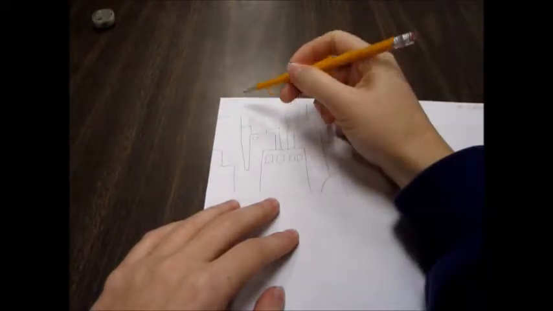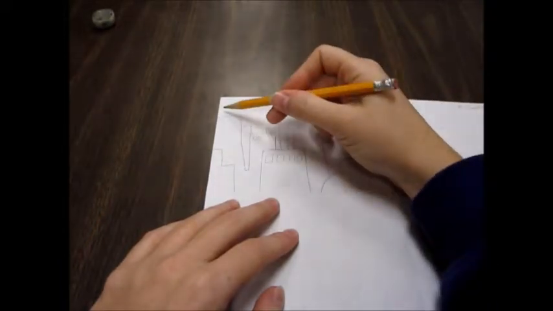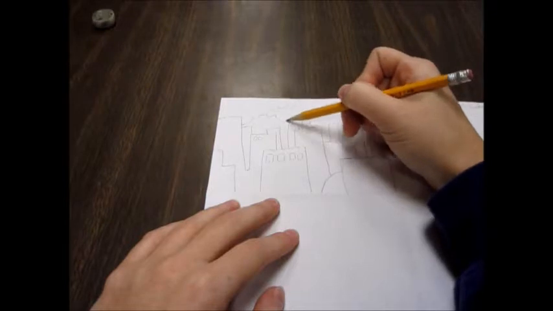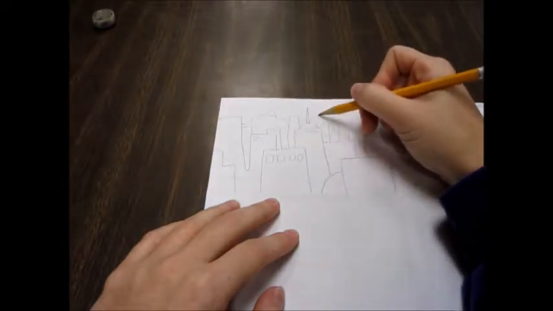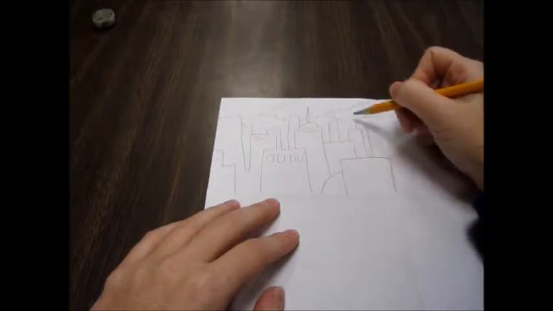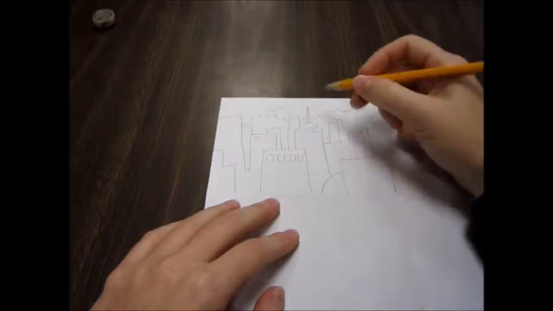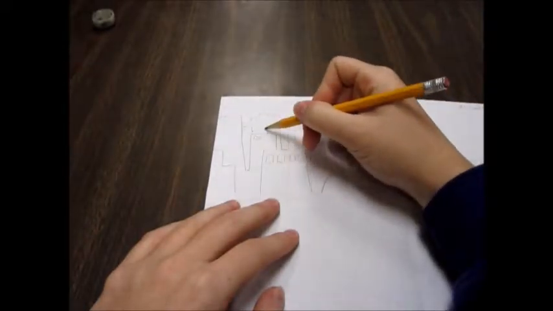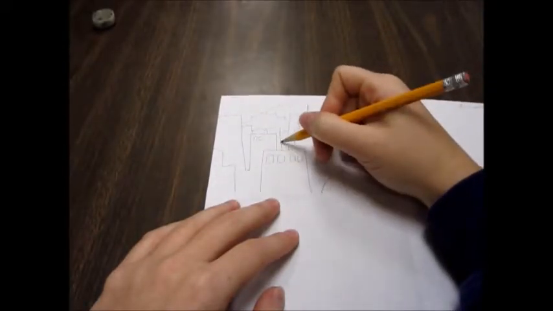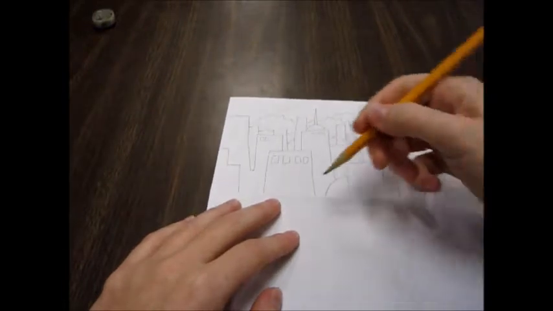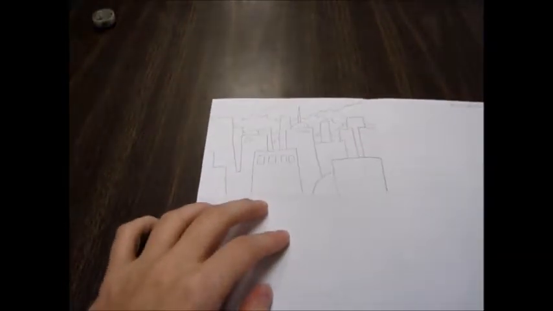And then the sky in the background. So we might say it's cloudy out today, cloudy and stormy. So I'm going to put clouds all in the sky behind the buildings, because the sky goes on for as far as you can see, right? So it's going to be all behind the buildings. So there's a simple city. You can of course add more details.